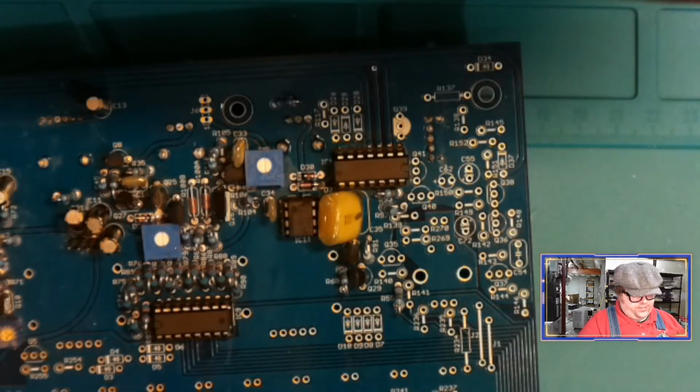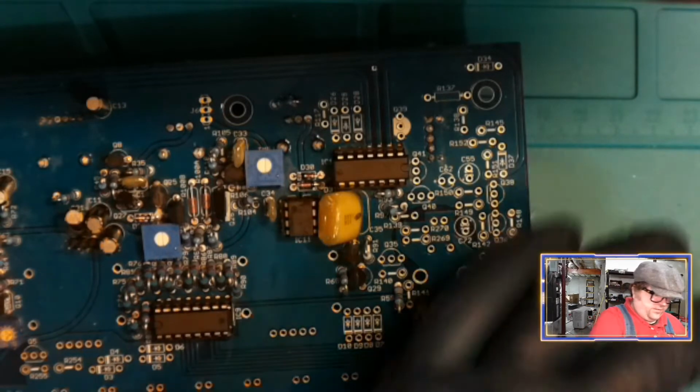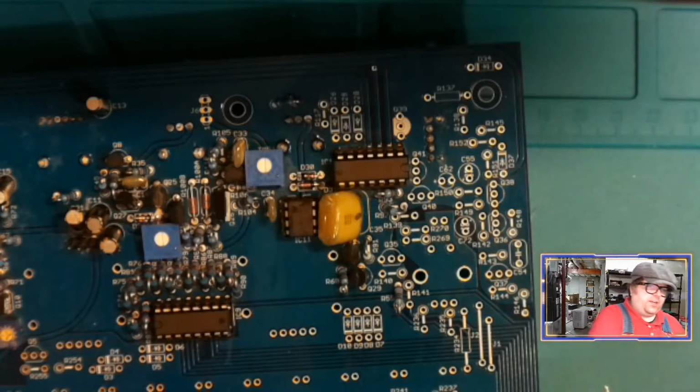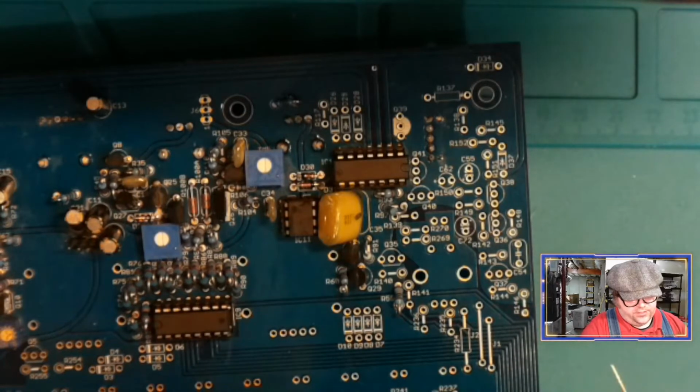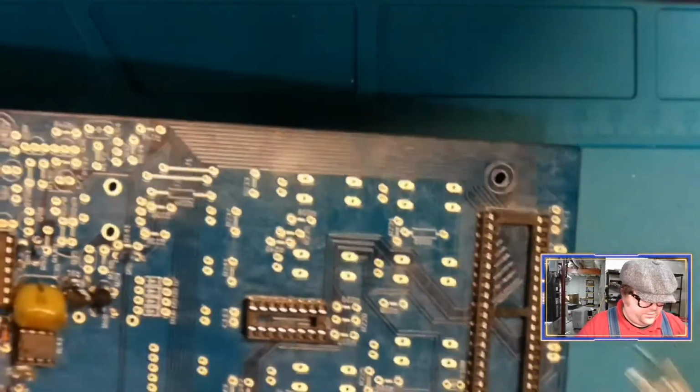I don't think they're anything that special other than they're my favorite kind of diode. I don't know why, but I've always thought that the glass encased diodes look better than the plastic ones. And these are the ones that come in a little glass casing. So I think they look really nice. So I'll go ahead and put these in the board.